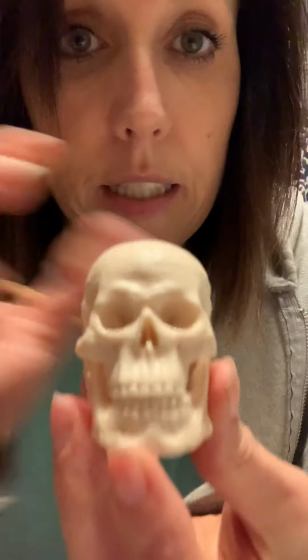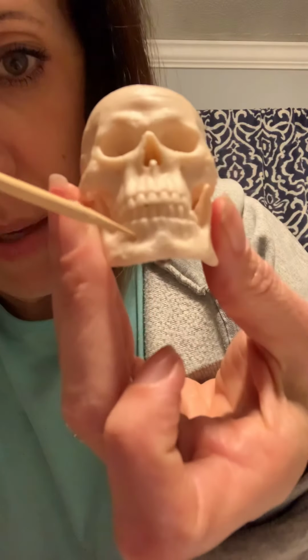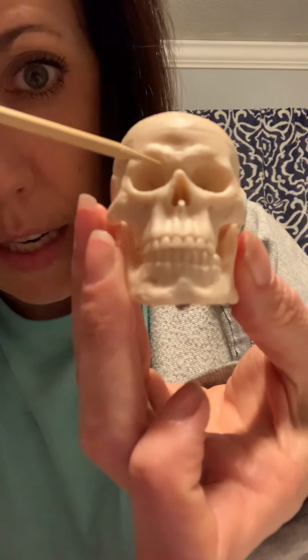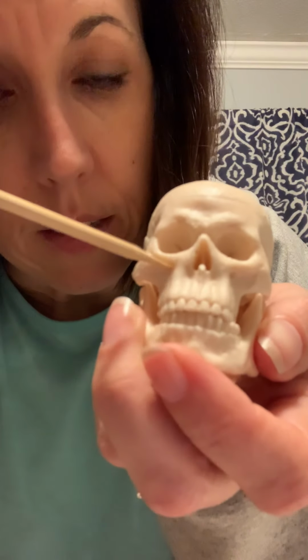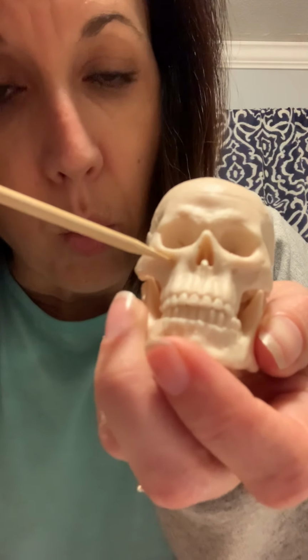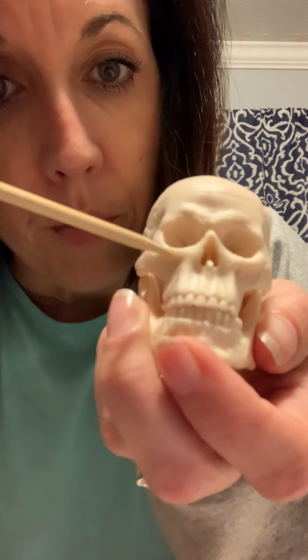Back toward the front, we would have the mental foramen there, and then here we would have the glabella here at the eyebrow, and we would have here this little notch is the supraorbital foramen, and then here on the cheekbone there's another one, and this is the infraorbital foramen. Those are for vessels and arteries to pass through.